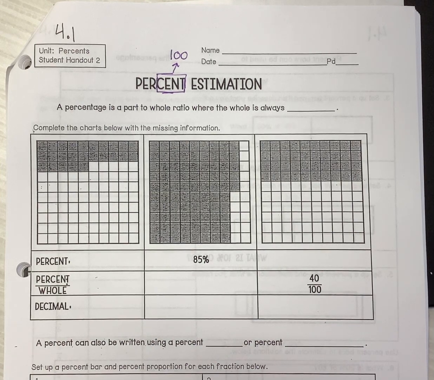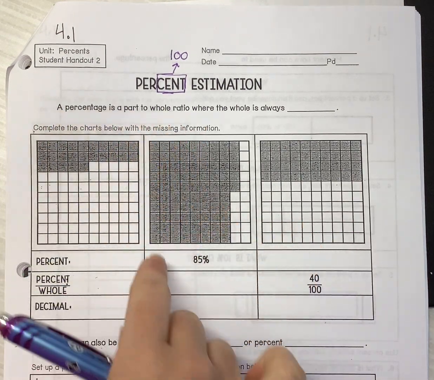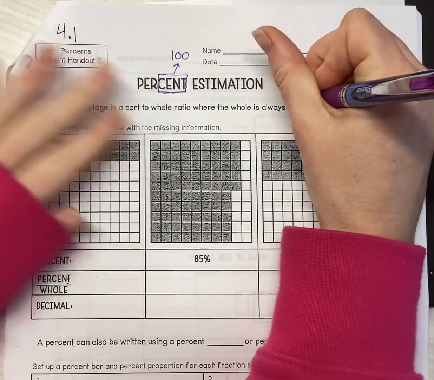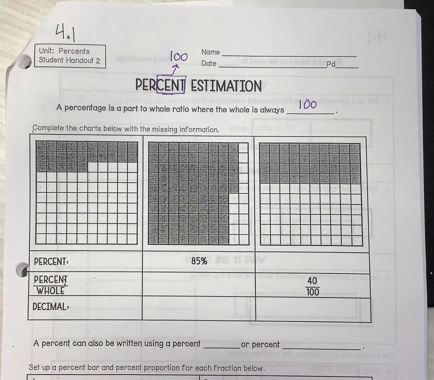So the nice thing about percentages is that they build on proportions really well because they are just a proportion. A percentage is a part to a whole ratio, or a proportion where the whole is always 100. So we're comparing different amounts of things by putting them into percentages. It lets us compare them a little bit easier.